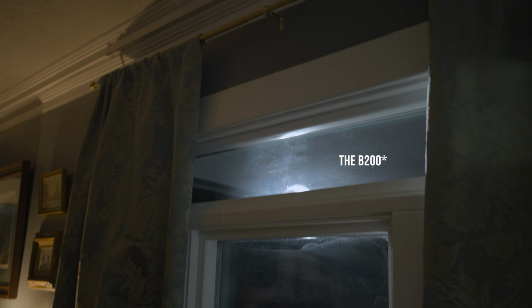For our emulated moonlight, I just moved it over to the side and I pointed it towards the windowsill here, and I set that to 6500 Kelvin.